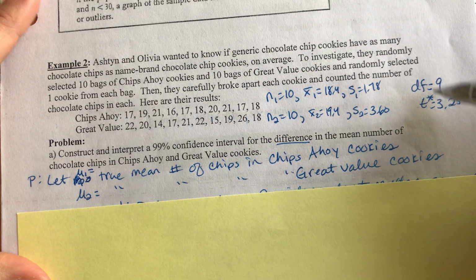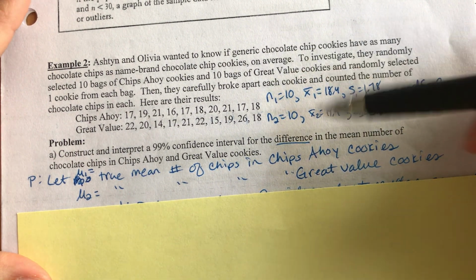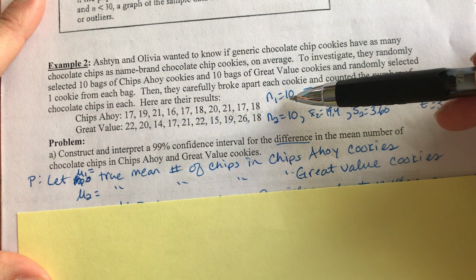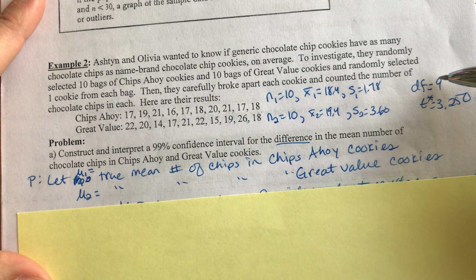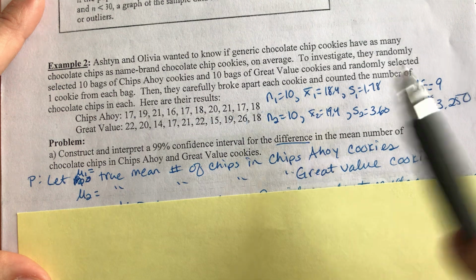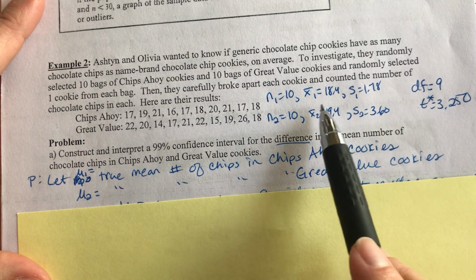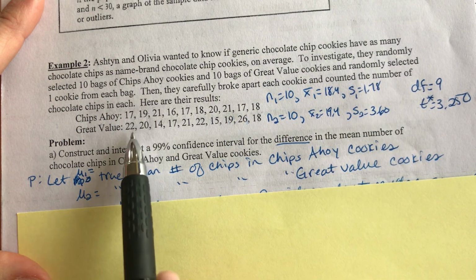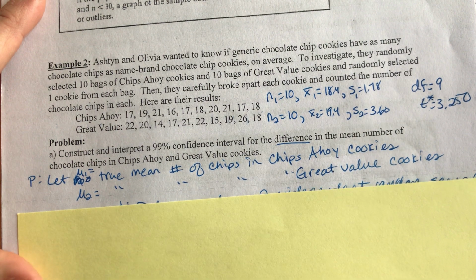You'll see up here, I already wrote that my degrees of freedom are going to be 9. Since they're the same sample size, it doesn't matter that both degrees of freedom would be 9. For 99% confidence, I just jotted it down while I was doing my work: I got 3.250. All of this came from one variable statistics. You throw this in a list, get your info. Throw this in a list, get your info.